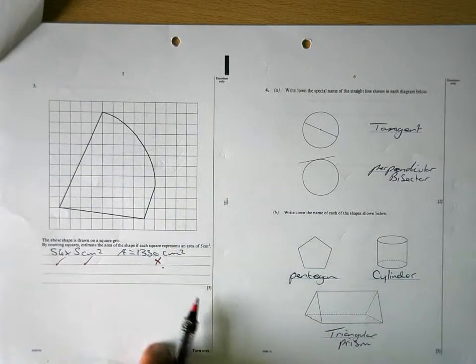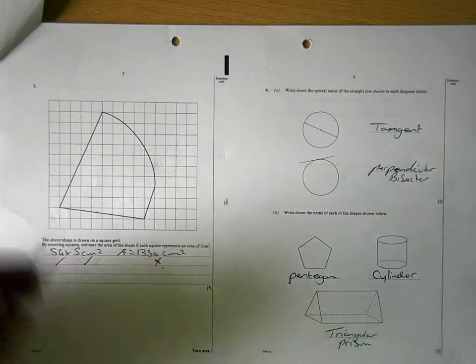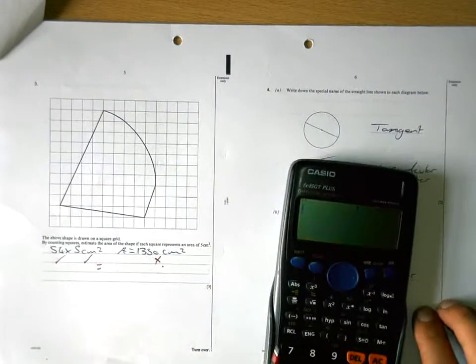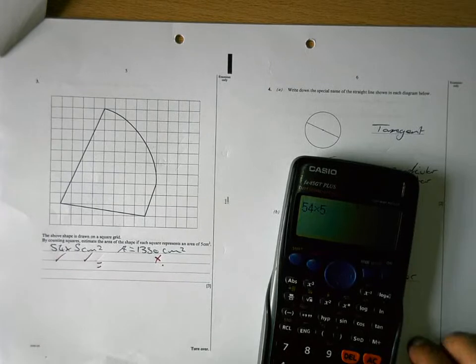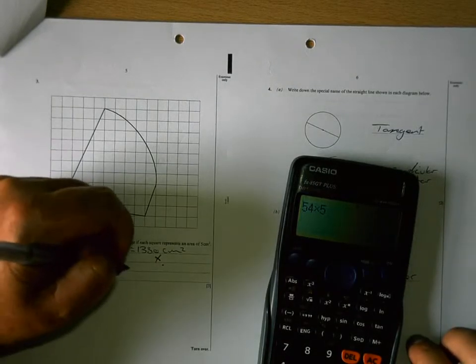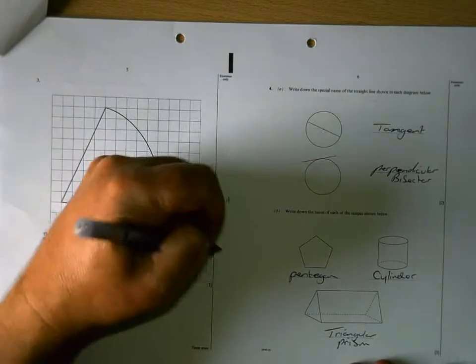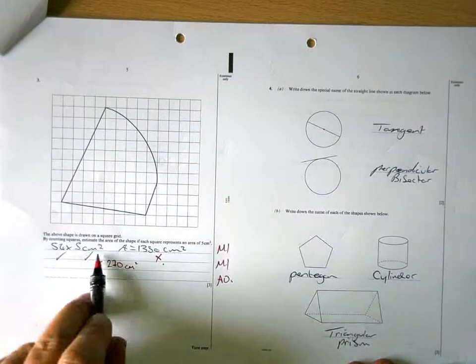Each square is a centimetre squared, so you've just got to do 54 times 5 and not 54 times 5 times 5. So your answer should have been 270 cm squared. You're going to get 2 marks for that, because what you've written down there is absolutely spot on.